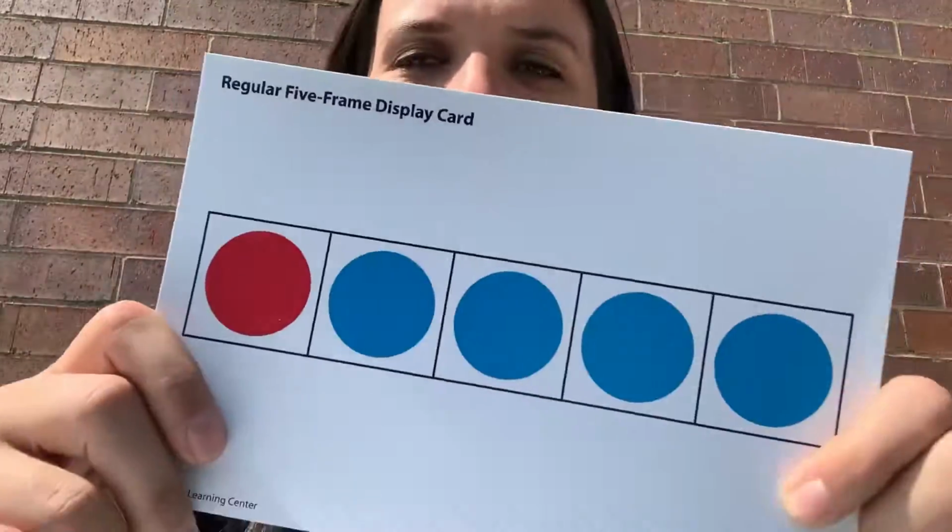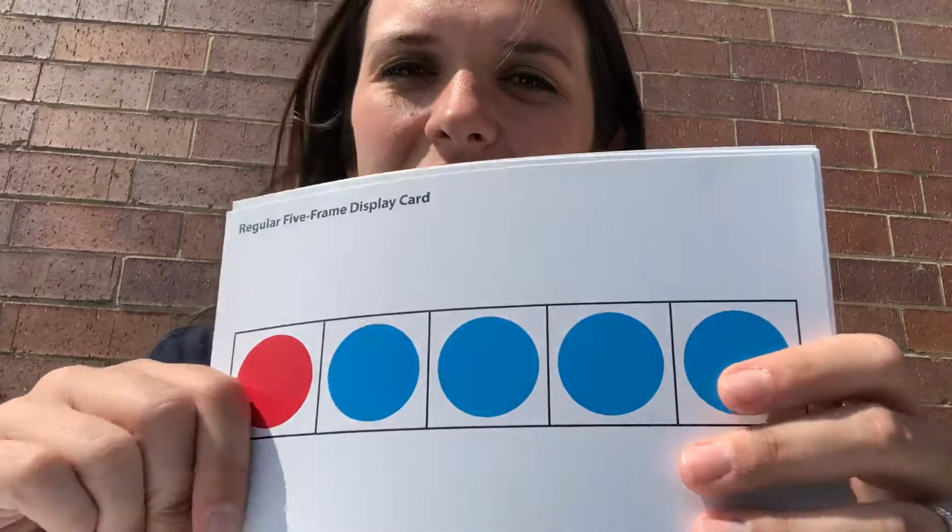Very nice job today. We will be doing something similar to this tomorrow, but we might be adding something a little bit more difficult, and we'll be talking about some ten frames later this week. So if you have that blue ten frame I gave you at the beginning of the school year, that would be great. If not, maybe have somebody make you one before our lesson on Wednesday, okay?